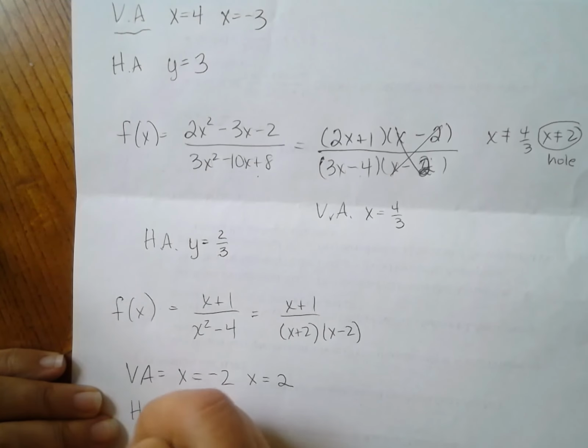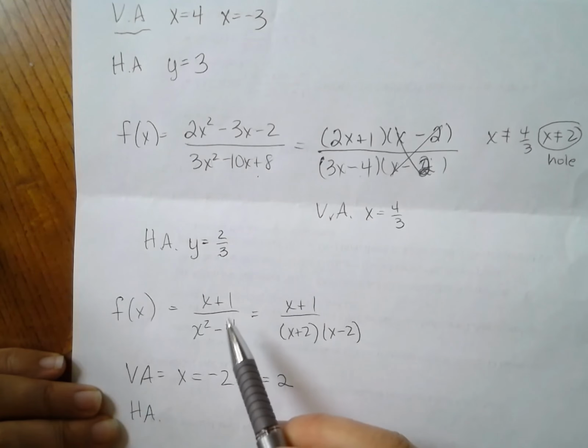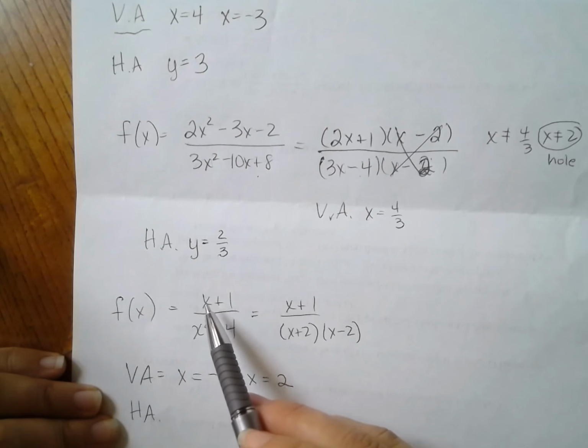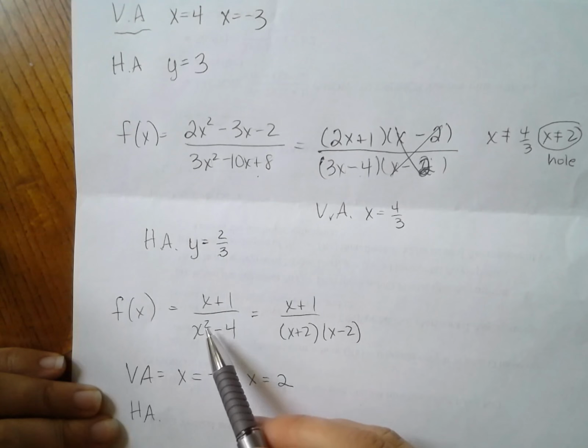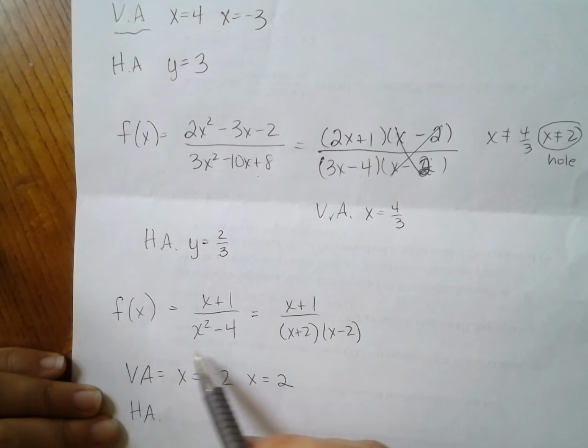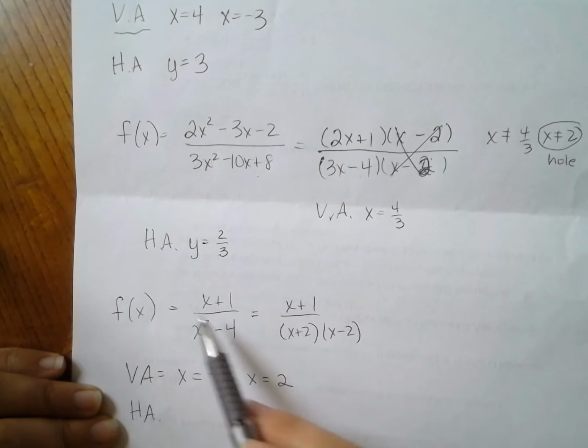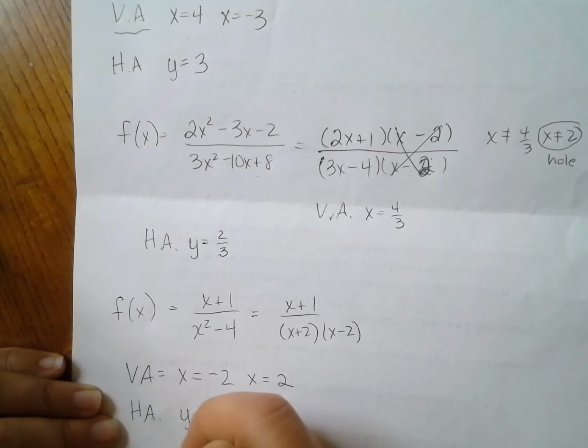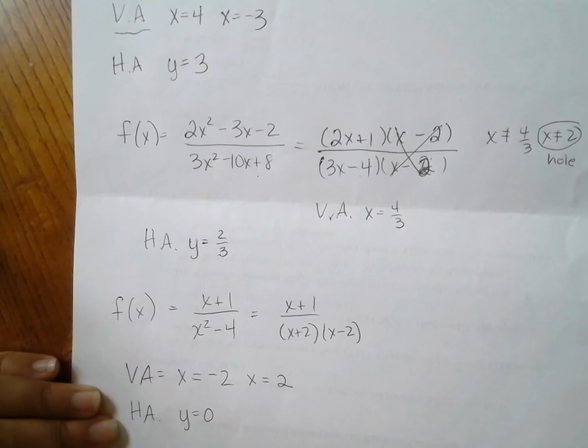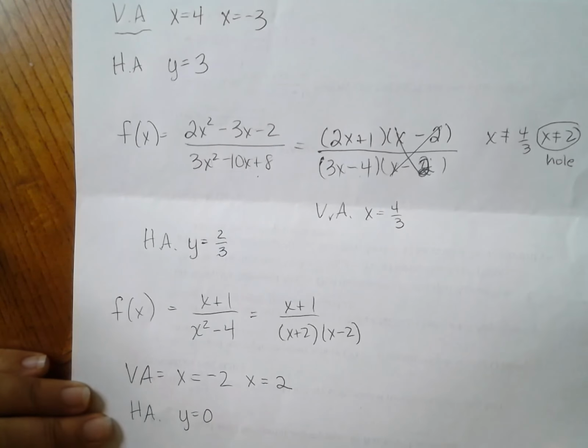And then my horizontal asymptote this time, a little different. Degree 1 in the numerator, degree 2 in the denominator. When the denominator is more powerful than the numerator, we get the automatic y equals 0. All right, so next time we are going to talk more in detail about how to graph these.